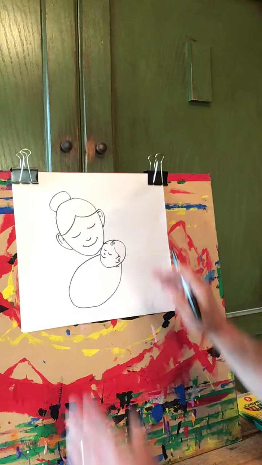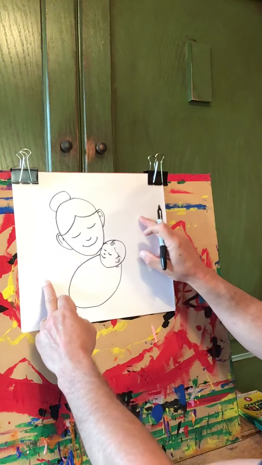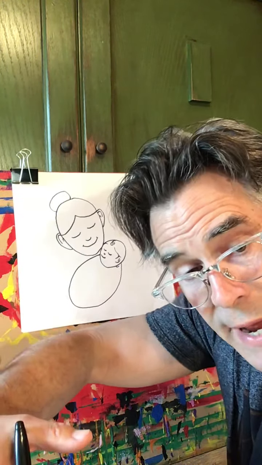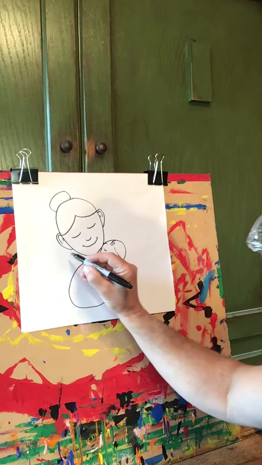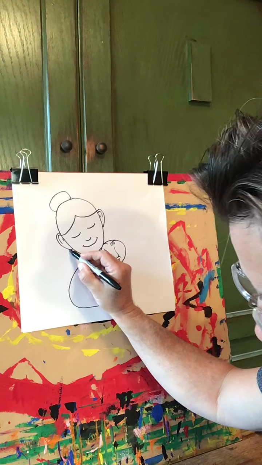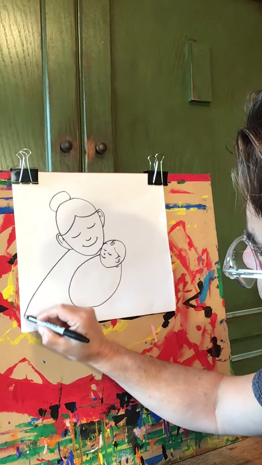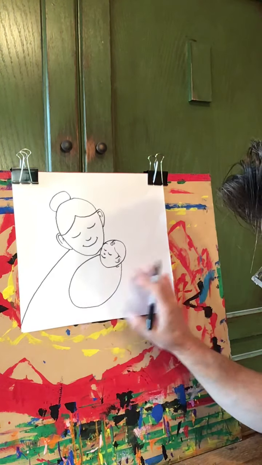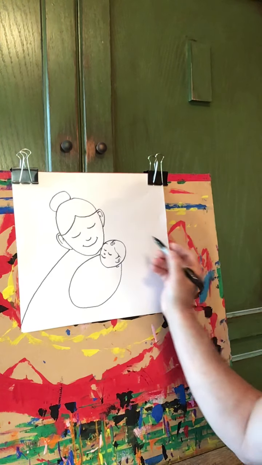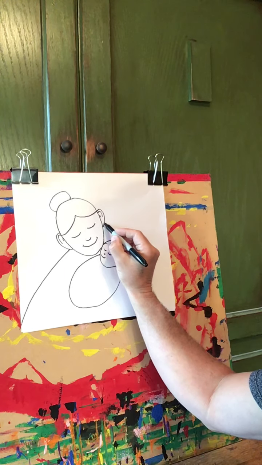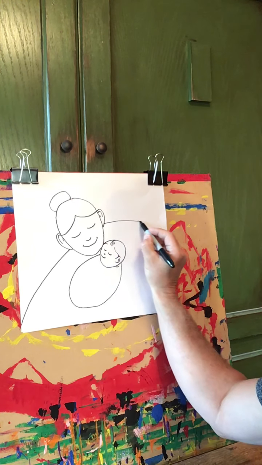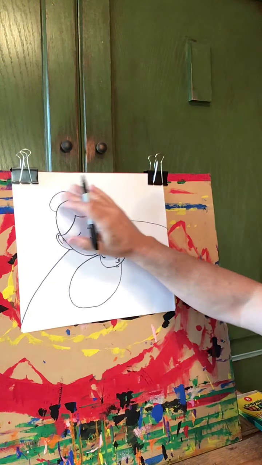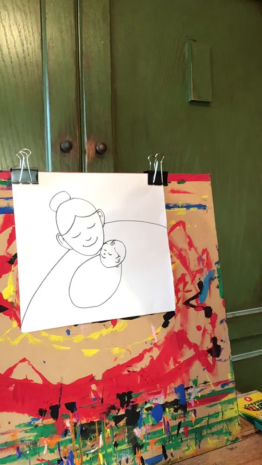Now the mama, I'm gonna make the mama have a nice big shoulder area, like she's holding the baby around like this. So I'm gonna start from this spot right here, and I'm just gonna go right off the page. And I know mama's gonna look really big, but that gives me a chance to do some beautiful flowers on her outfit. And then over here, I'm gonna start from here, and I'm just gonna go right off like that. And I have my beautiful mama with her baby, just like that.